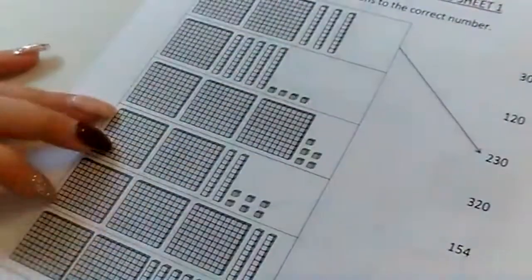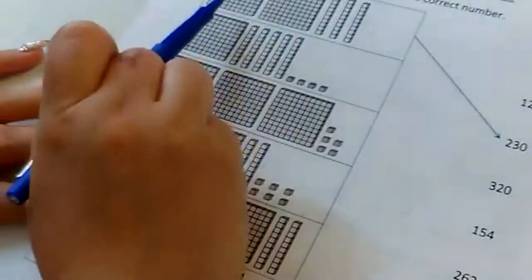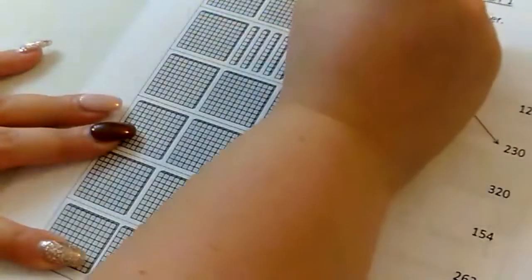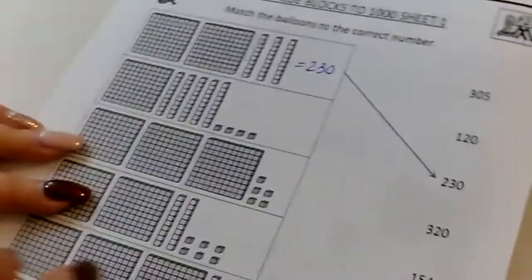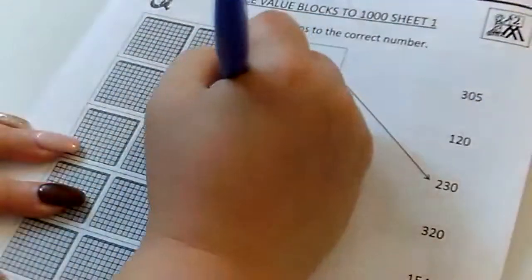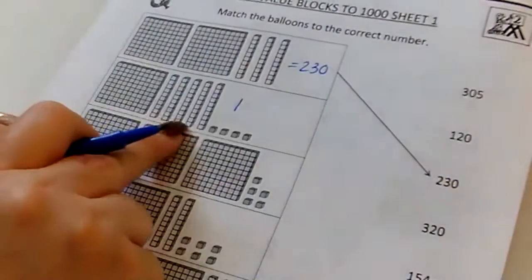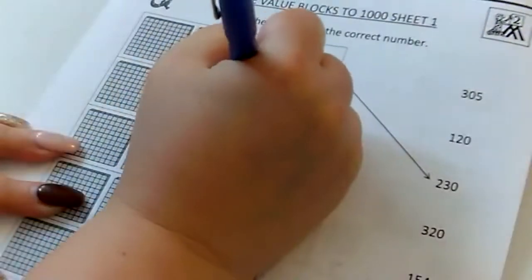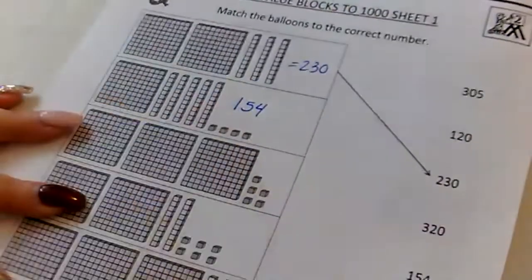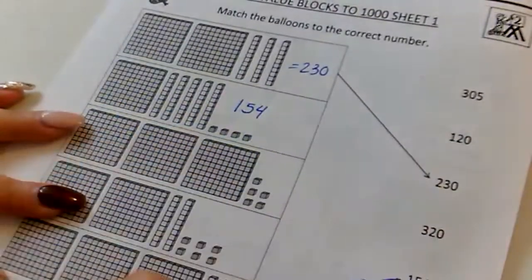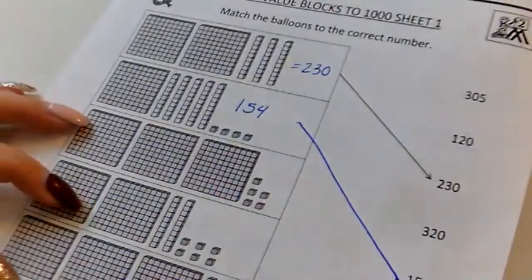All right, now you're going to match up the place value. So this number is 230, equals 230, and then I draw my line to 230. My next one, I have 100. I have 1, 2, 3, 4, 5 tens, and I have 4 singles. So I'm going to find 154. Oh, there it is. Draw my line going straight up.